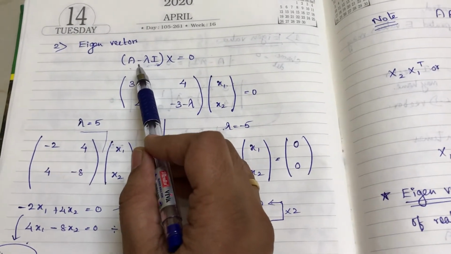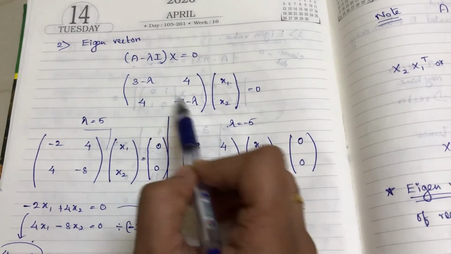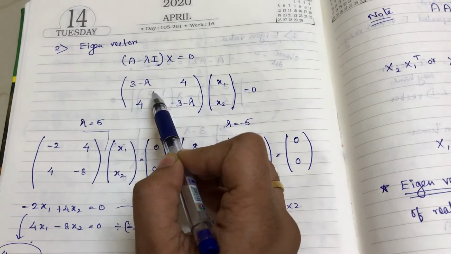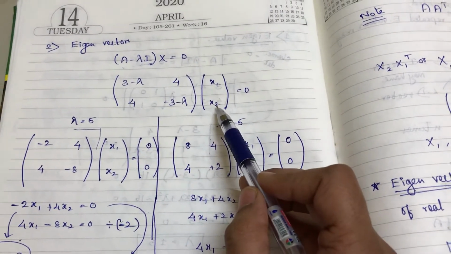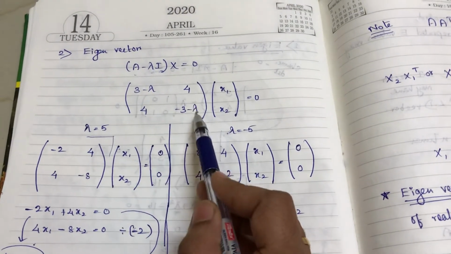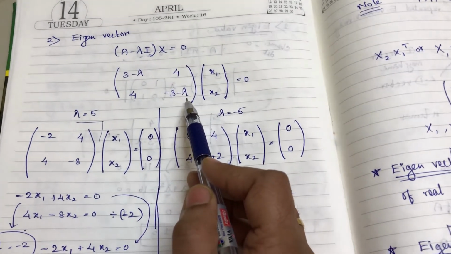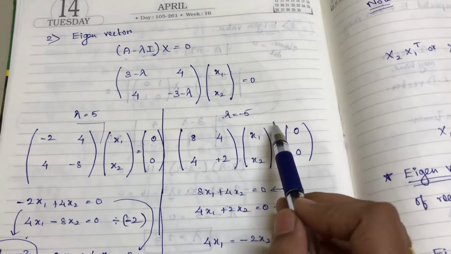I already told you, just take the A matrix and along the diagonals just add minus lambda. You will get this form into x1, x2. Here we have got two values for lambda, because it is a 2 by 2 matrix: lambda is 5 and lambda is minus 5.